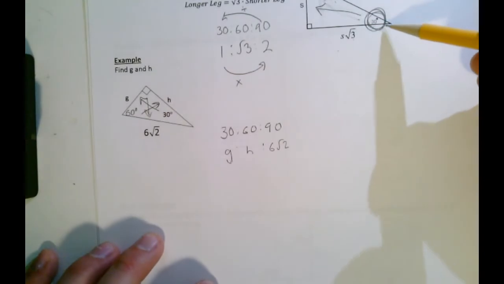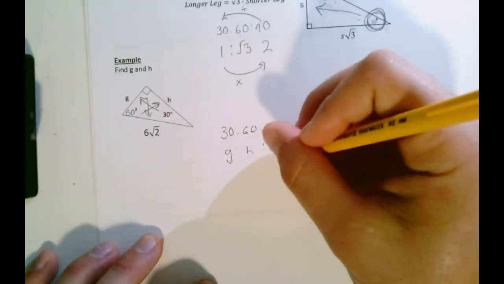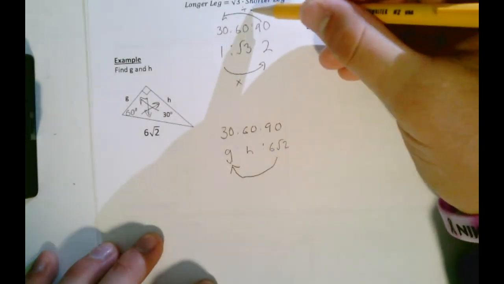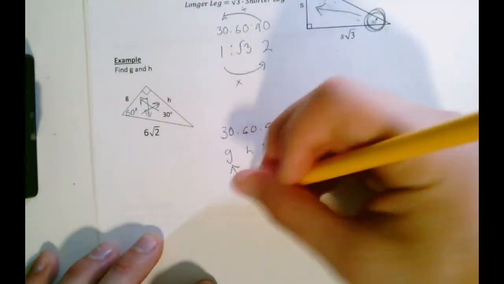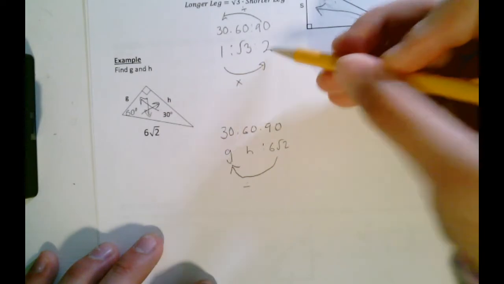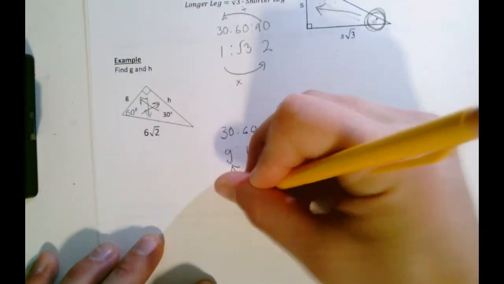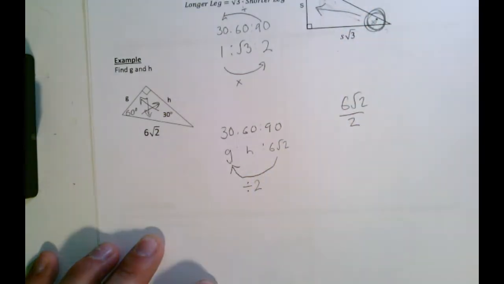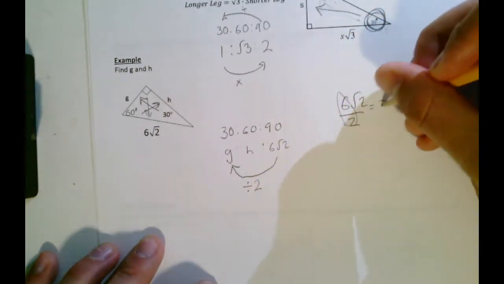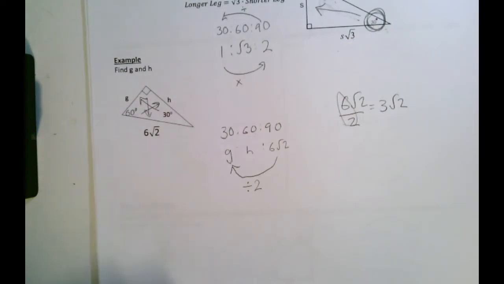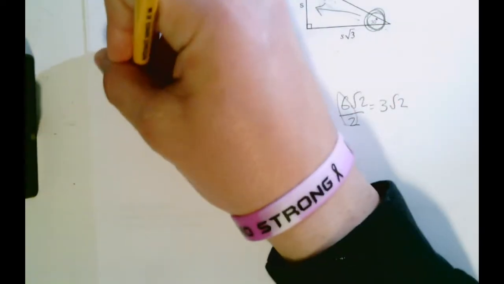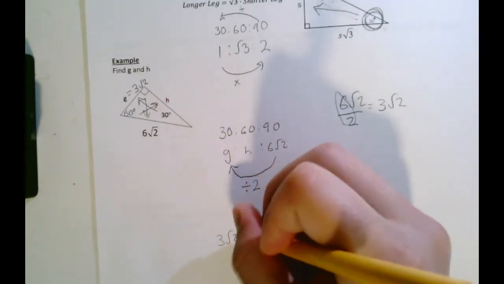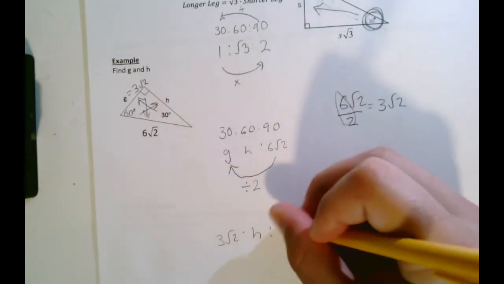So remember what I said before, let's start with 30. So that means I've got to use this 90 and go all the way back to 30. Well, if I'm working backwards, I'm going to be dividing. So I'm going to divide by the relationship here, which is 2. So let's do it over here. I have 6 root 2 divided by 2, which I can do the division, and I get 3 root 2. So now I know that G, which is this up here, is going to be 3 root 2. And if I look at this, I have 3 root 2, H, and 6 root 2.